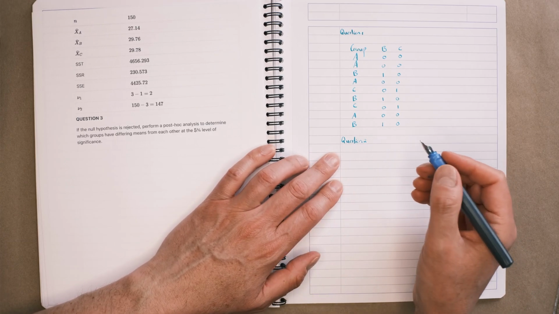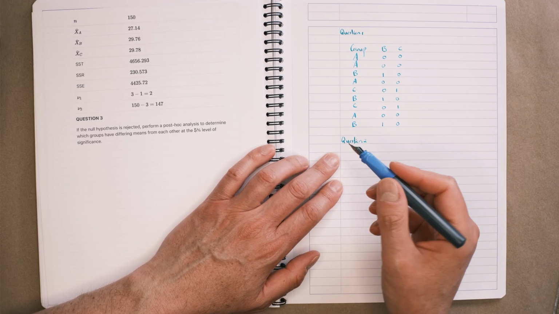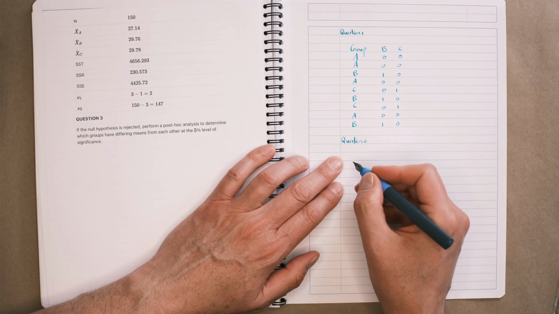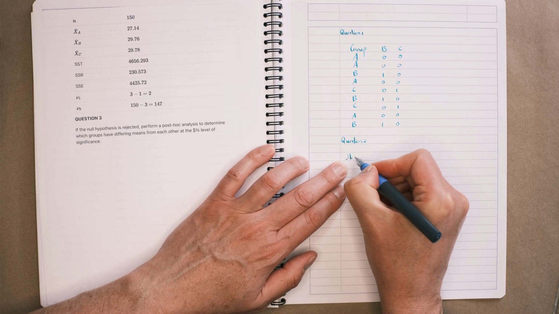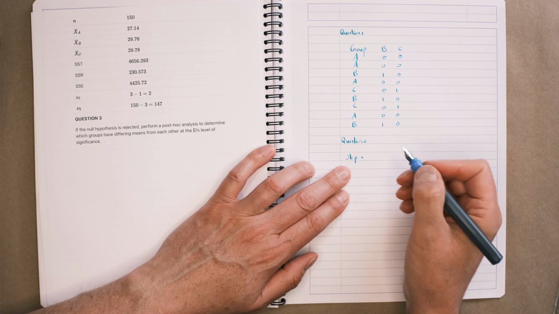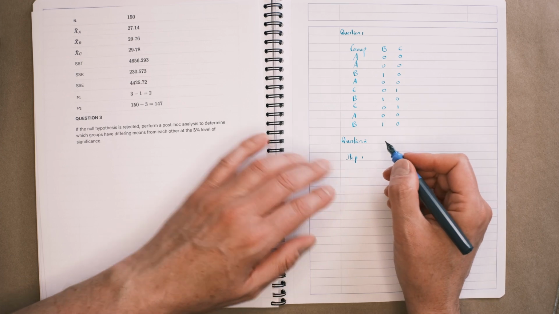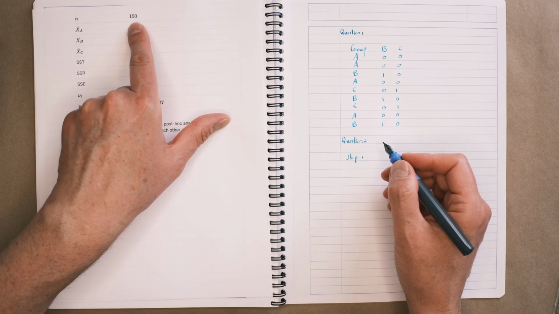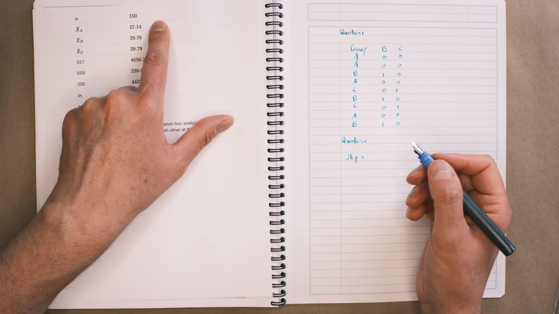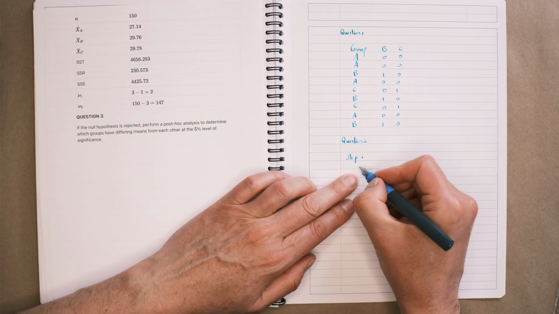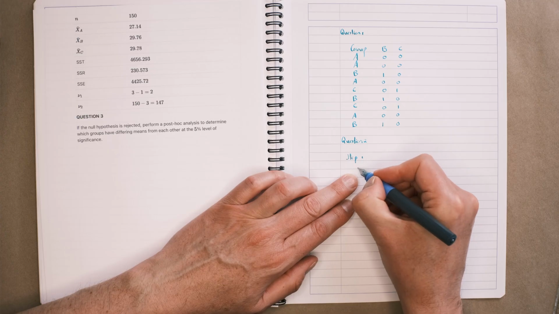So let's go through our steps, to test whether these means are different from each other. That's going to be a hypothesis test. So for the hypothesis test, let's put step number 1. Step number 1 is going to say, well, what are the population parameters that we're interested in? This is simulated data from 150 individuals, but they're taken from a larger population. So we are interested in the population parameters.